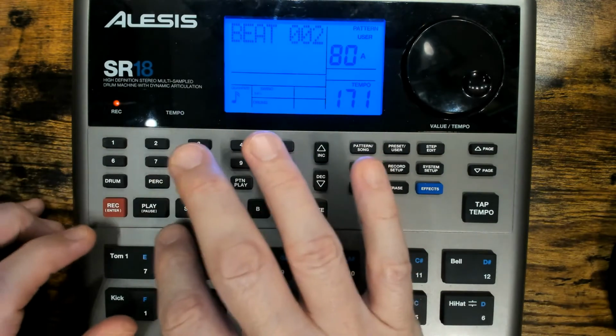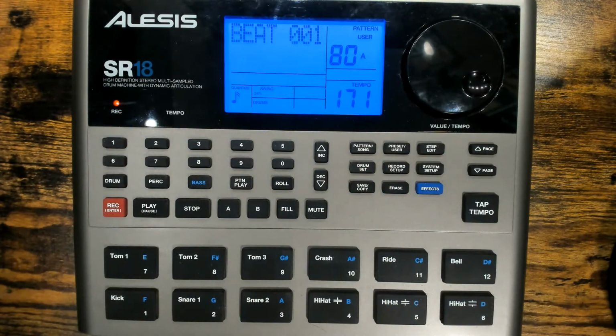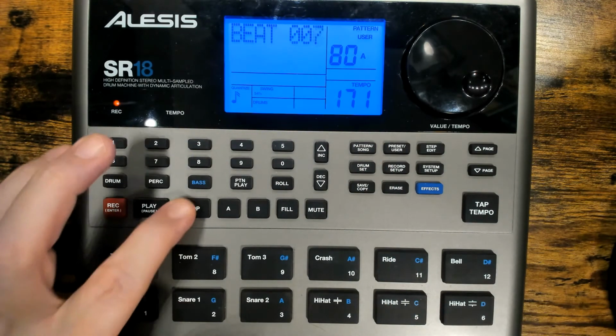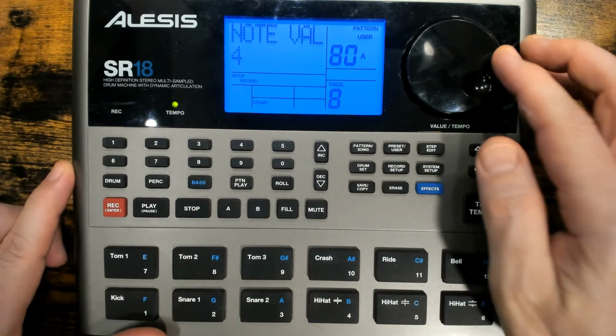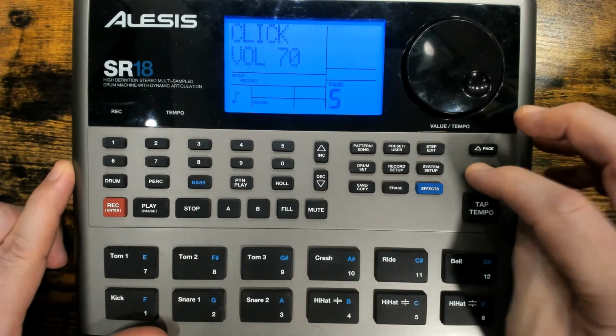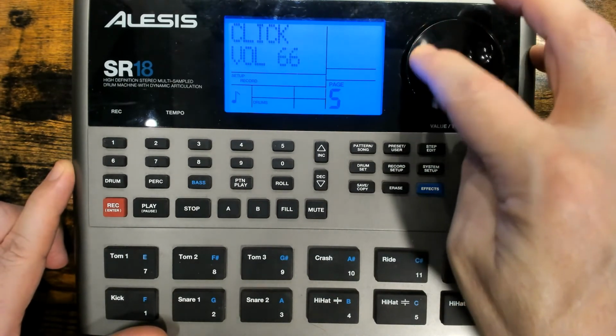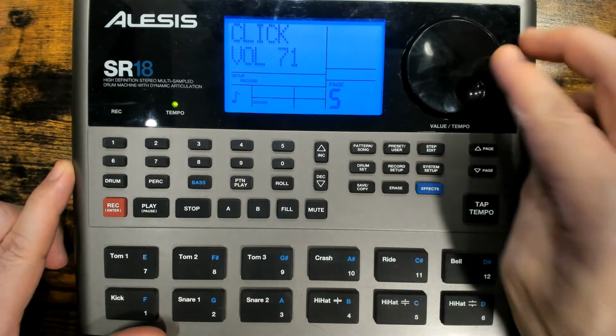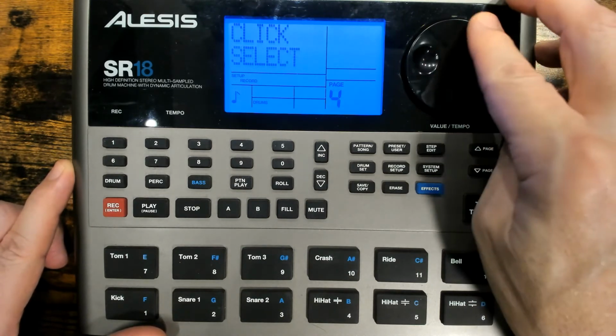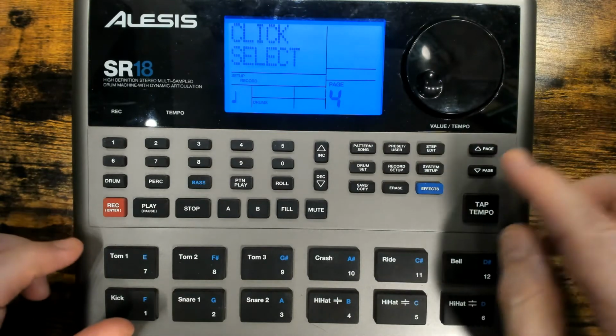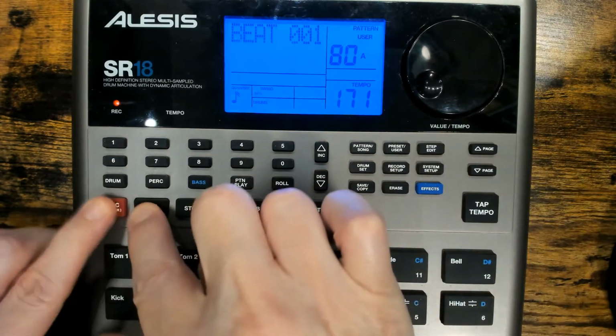3, 4, 5, 6, 7. Let's change that quantize to quarter notes. Click value to quarter notes. Okay, quarter notes. Let's have a listen to this.